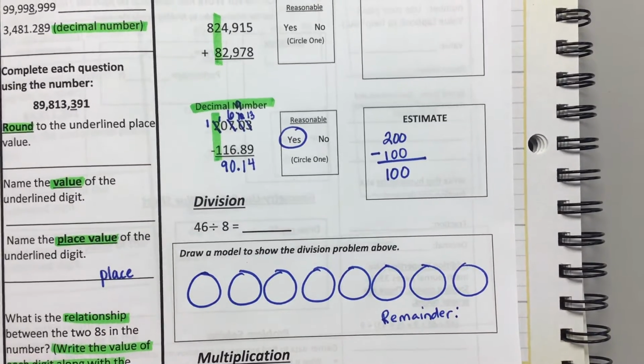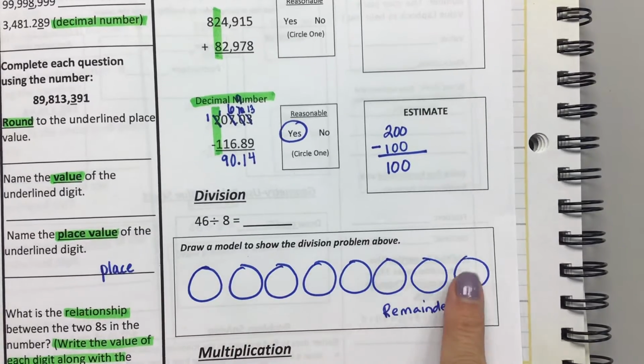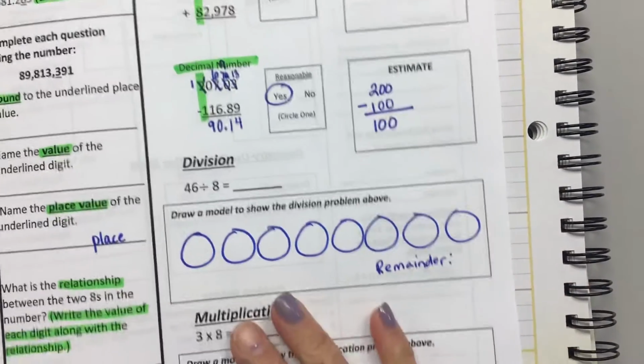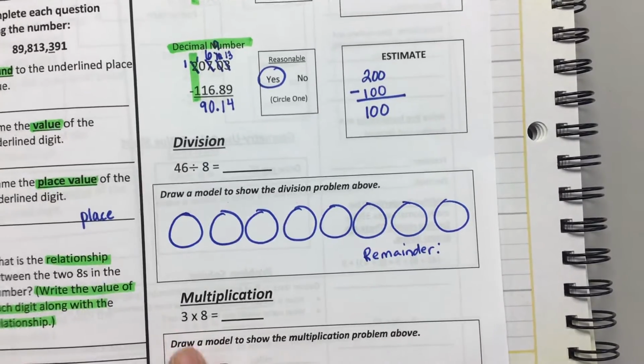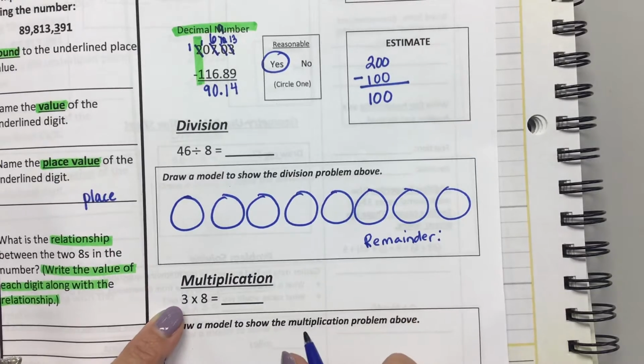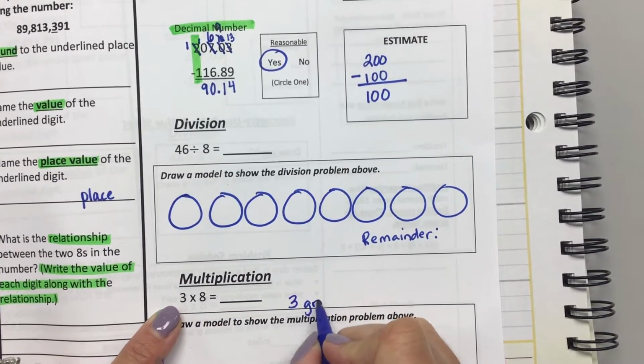Okay? Shh, it's okay, guys. It's coming. So, however many go in each group, and then how many are left, you can show down here in your remainder. 3 times 8. How many groups will I have? 3. It's 3 groups of 8.